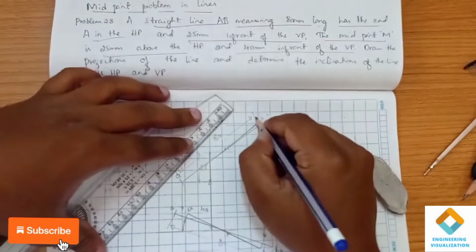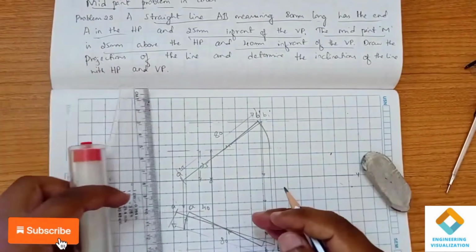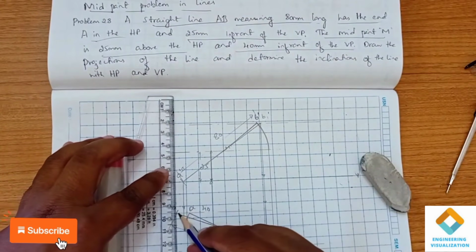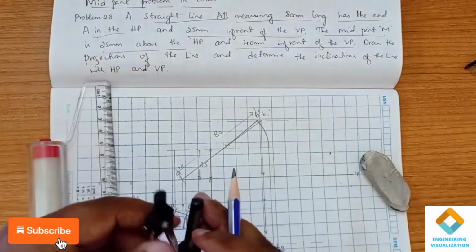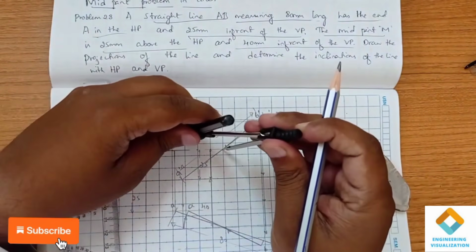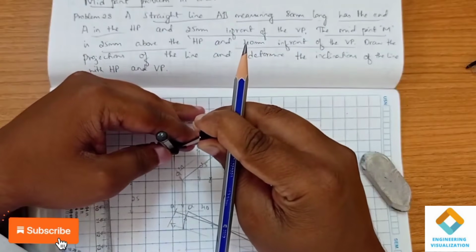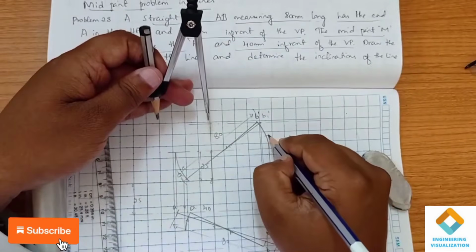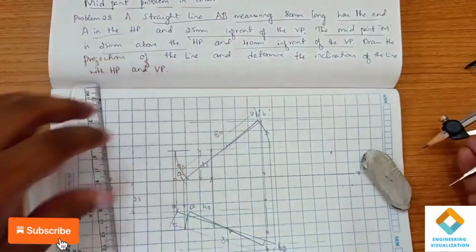Join, and this is B dash, again extending from this end, measuring this length from here to here. I'm showing the direction of the arrow mark, in which direction we're taking it.